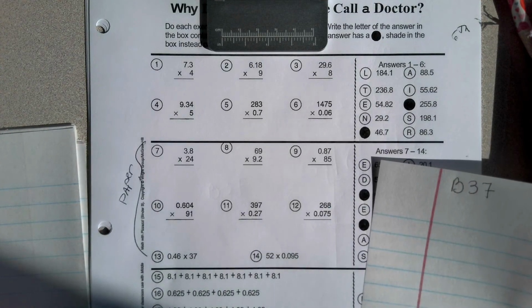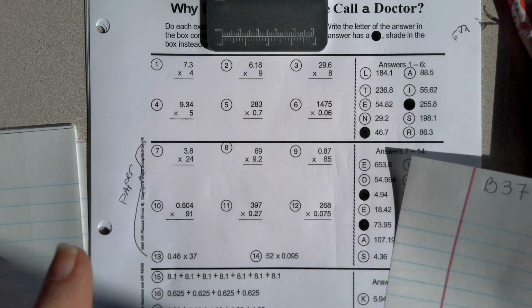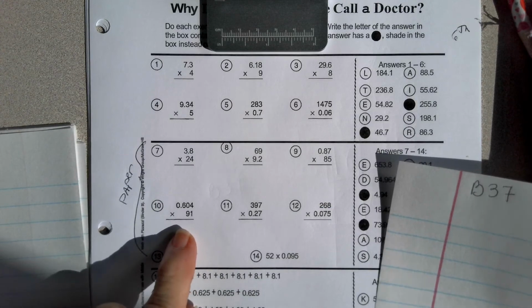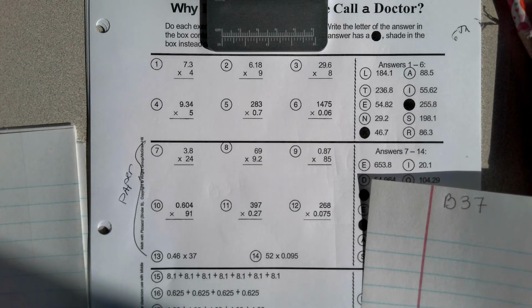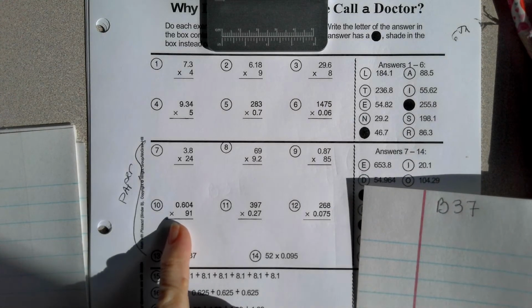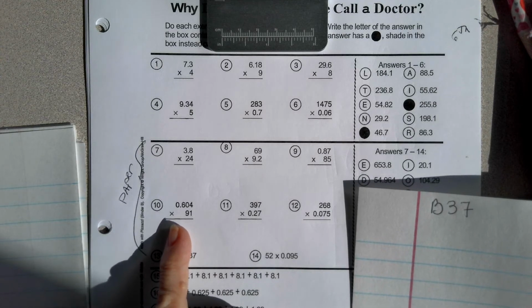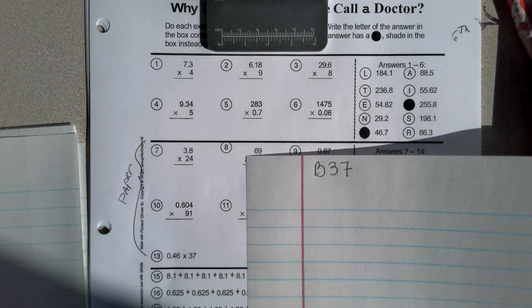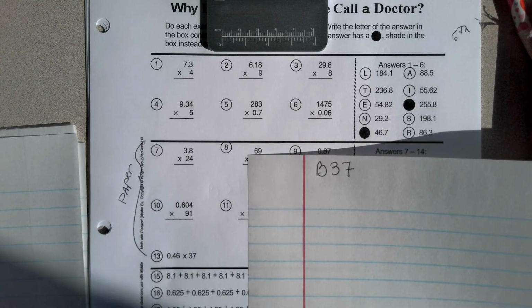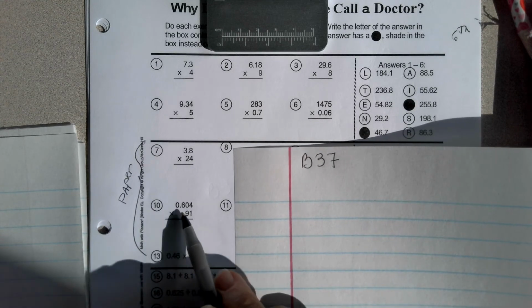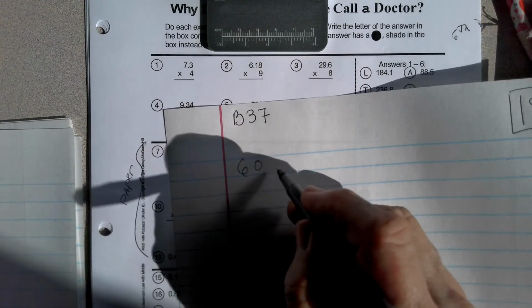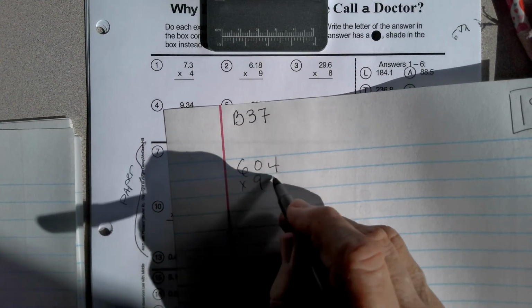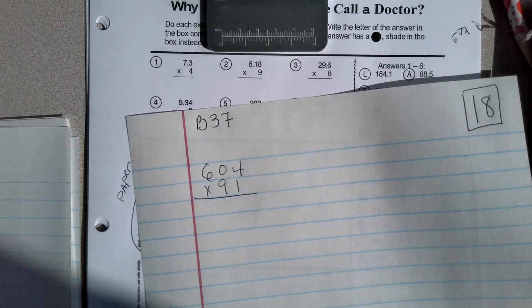Now, when I'm writing number 10, who knows what I don't need to write? Do I need that 0? No. You don't need to write zeros that are in the front. So in fact, I'm going to drop all my decimals. And you multiply just like a regular number. So I'm going to multiply 604 times 91.